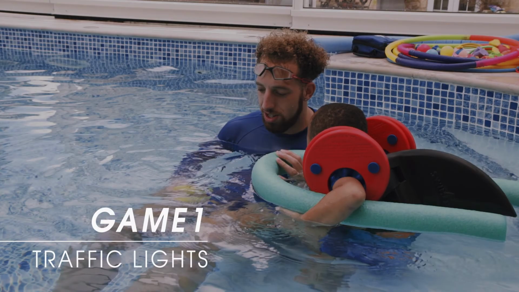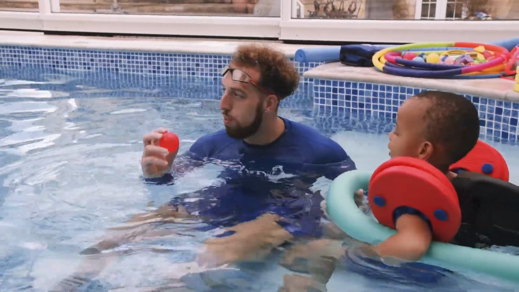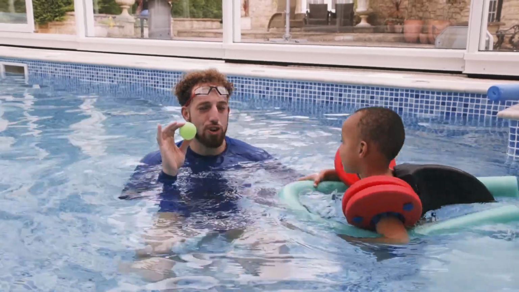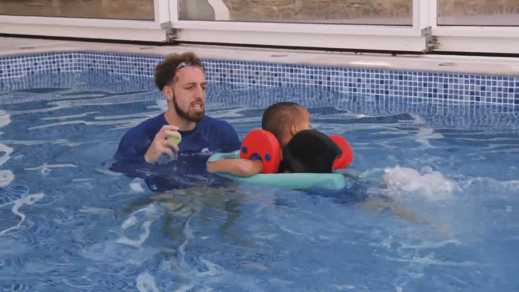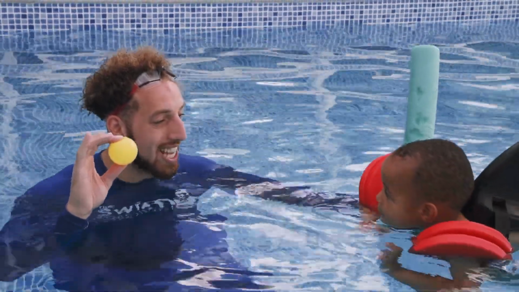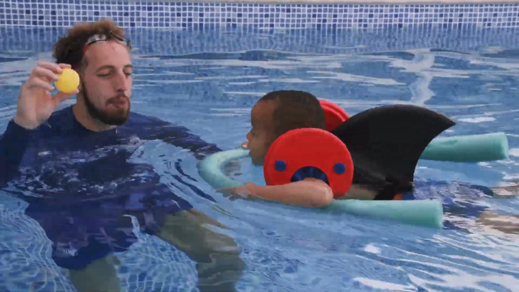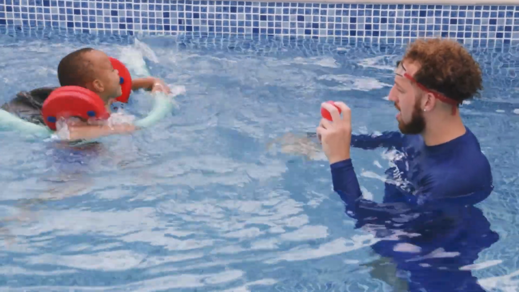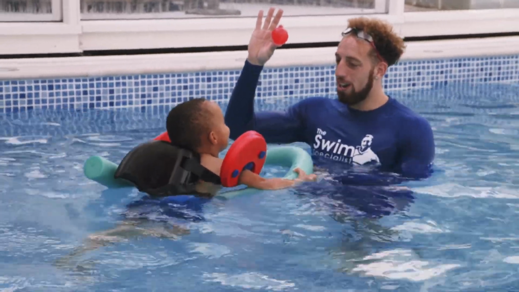Game 1, traffic lights. This is where you use 3 colours to signal the traffic lights. Green light means go, and encourage your child to kick their legs and make splashes as if smoke was coming out of the exhaust. Yellow light means start your engines, so encourage your child to blow bubbles and make the sound of an engine. Red light means stop. Simply ask your child to stand up straight and put their feet on the brakes.